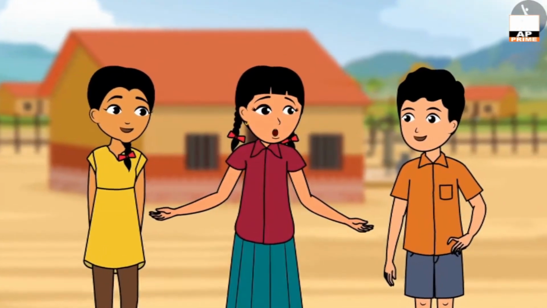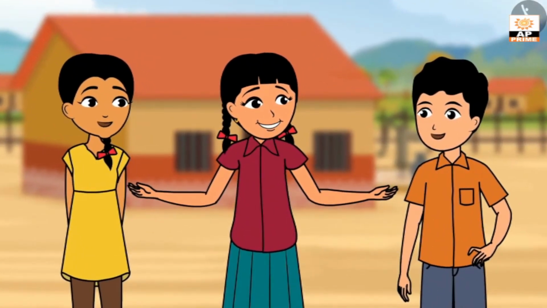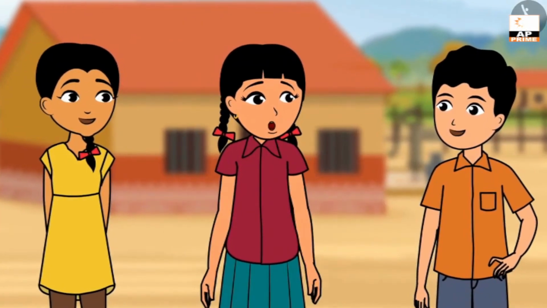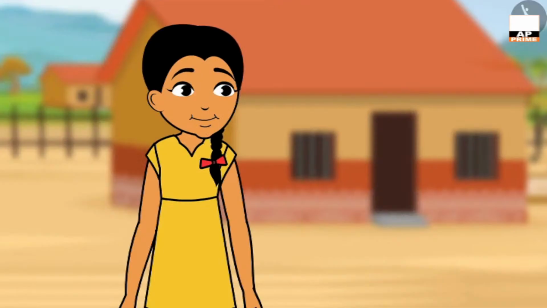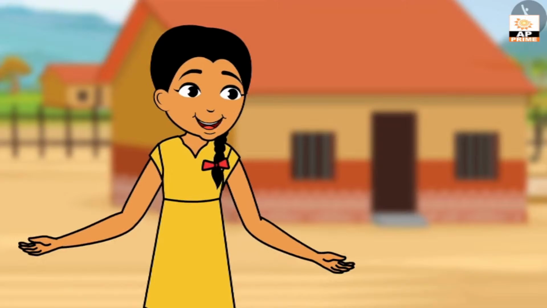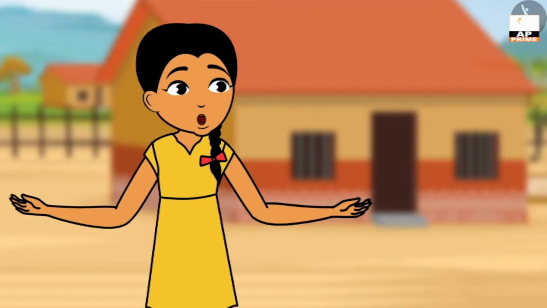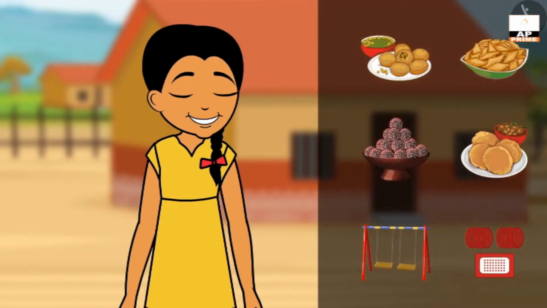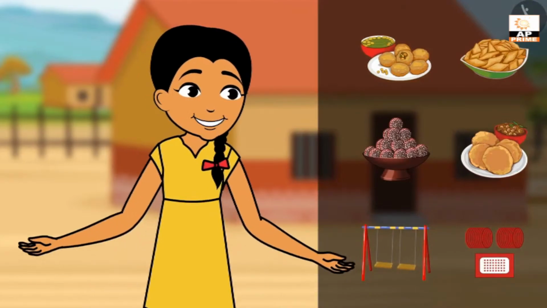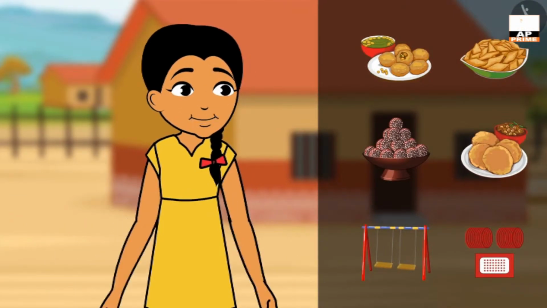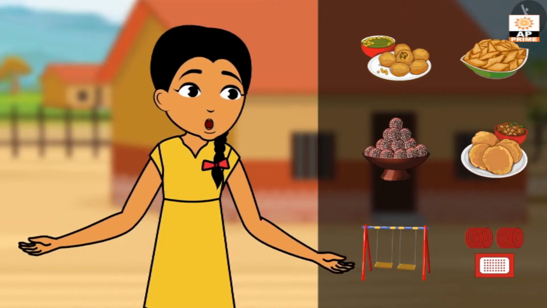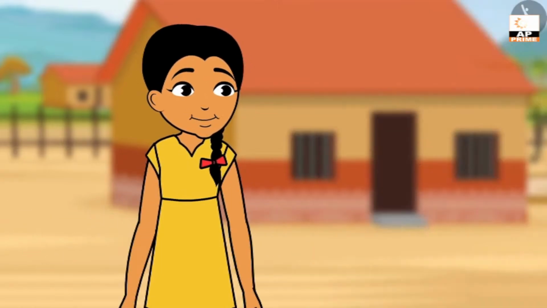Hey friends, there is a fair in our village today. Let's all go there. Wow, a fair? Let's go. It is going to be fun. We shall eat chaat, golgappe, play on swings, buy bangles, bindis. Let's go soon.